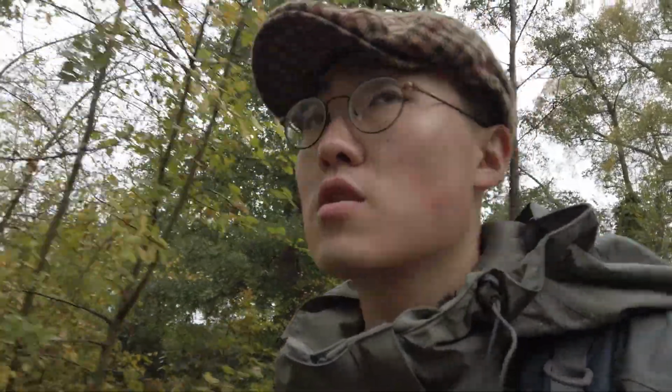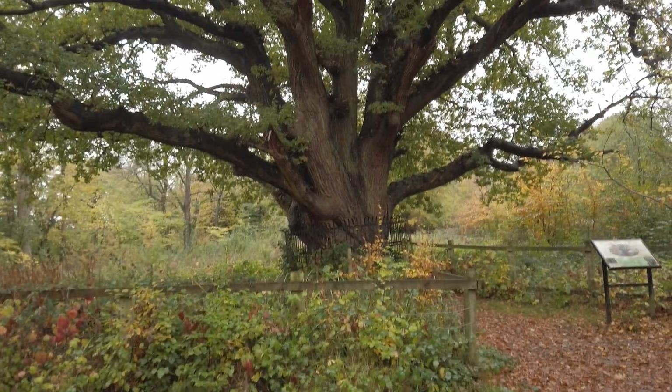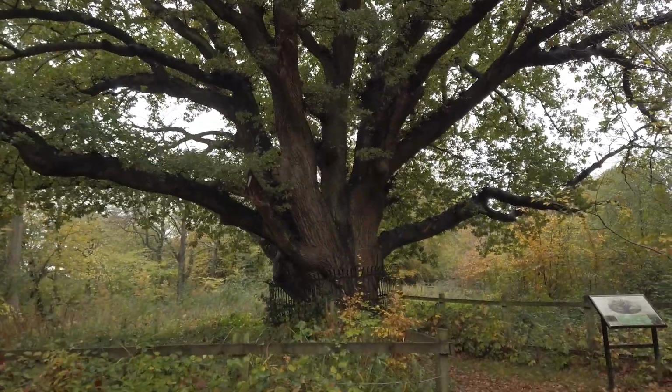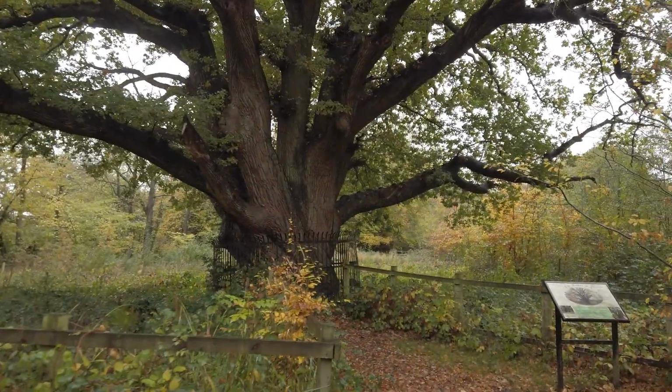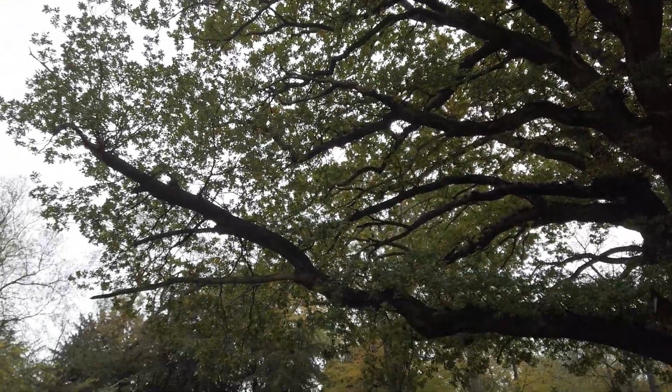Also wanted to show you this. This is apparently the oldest tree in Middlesex. It's an oak tree, and it truly is huge. It's massive. The leaves are not turning though. The master oak.